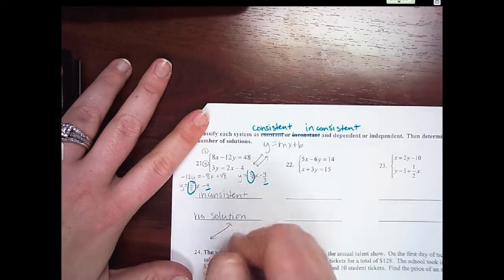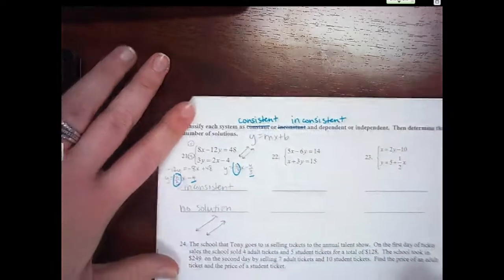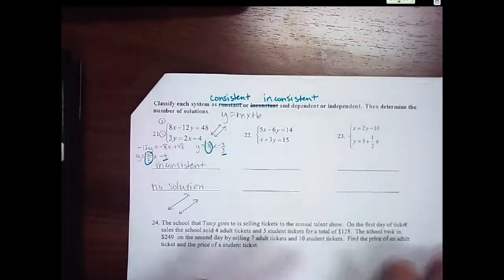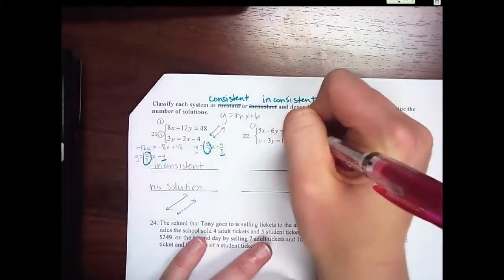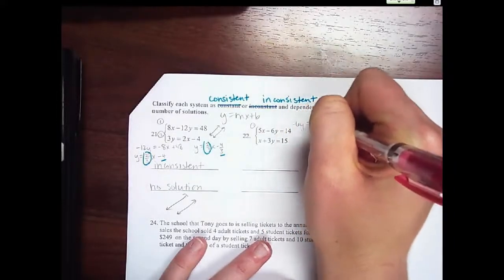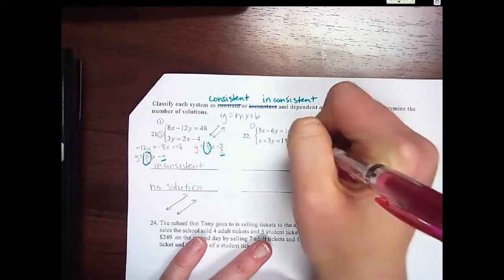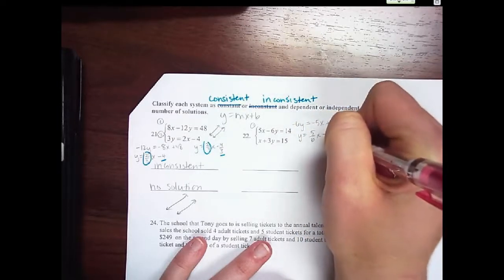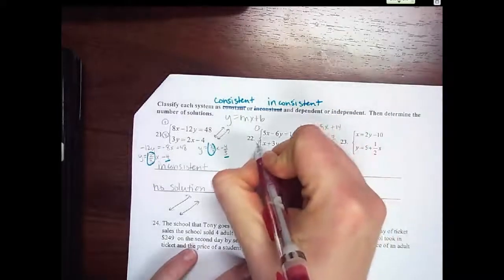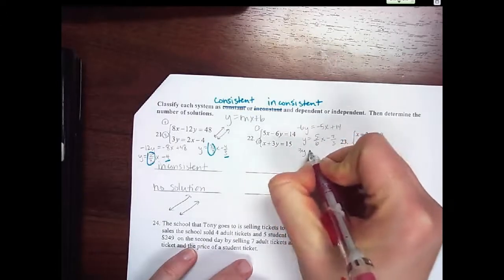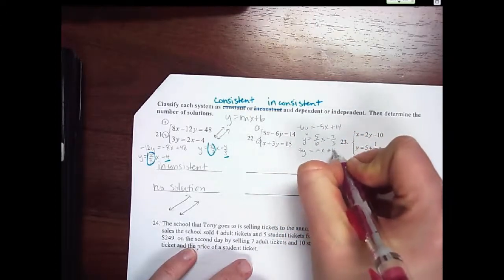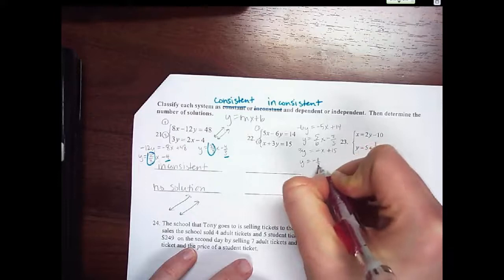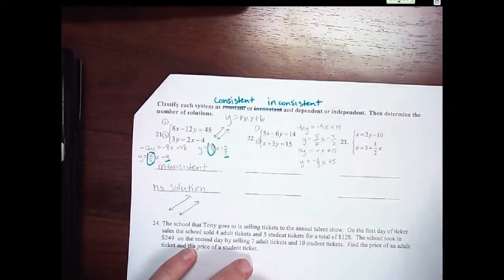So draw the picture here maybe so you can remember. Parallel lines are inconsistent, no solution. Okay, the second one, let's get y by itself. So I'm going to subtract over the 5x, divide by negative 6. So I get 5/6x minus 7/3. Second equation, I'll subtract over x, divide by 3. So I get negative 1/3 x plus 5.